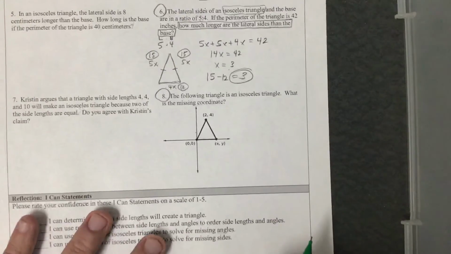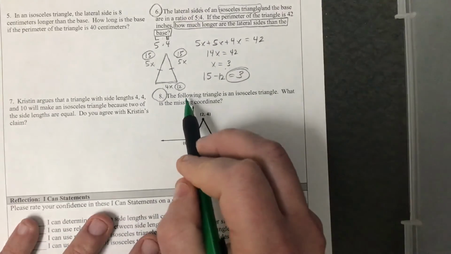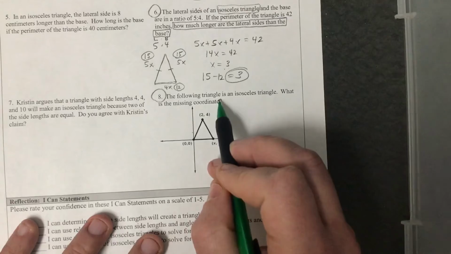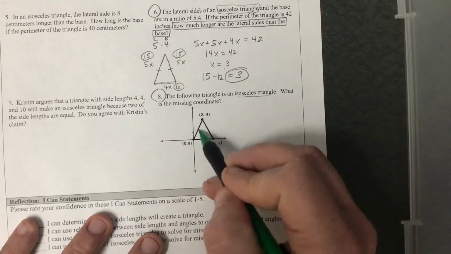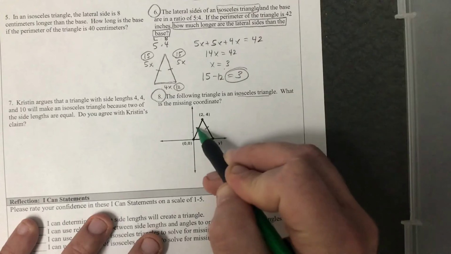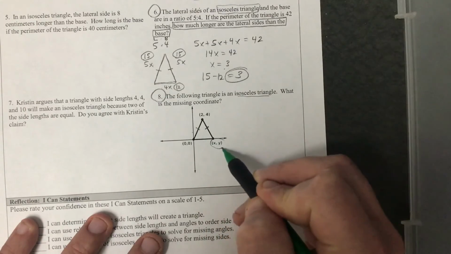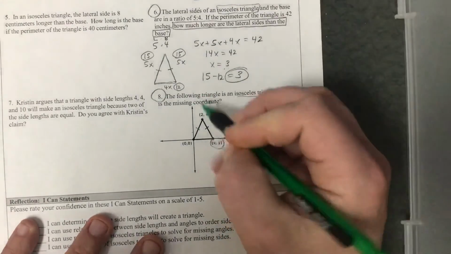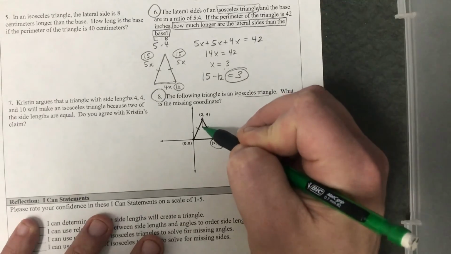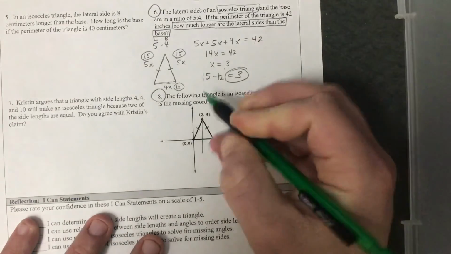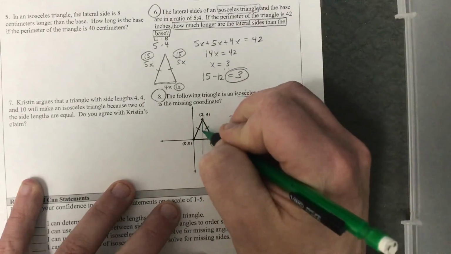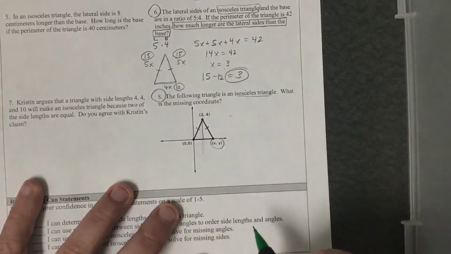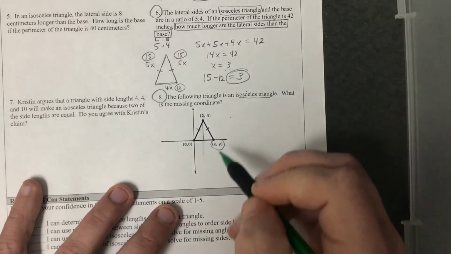All right, last one we're going to do together is number 8. So we have the following triangle is an isosceles triangle. What is the missing coordinate? So we got that these two sides are equal, and our goal is to figure out this missing coordinate. Well, one property of an isosceles triangle is that it's symmetrical. So, and that's not the best line for symmetry there, but symmetry means that I can split this in half. Anyways, this splits in half.